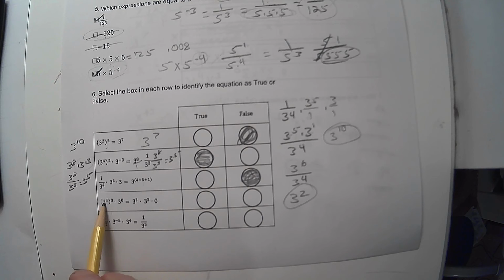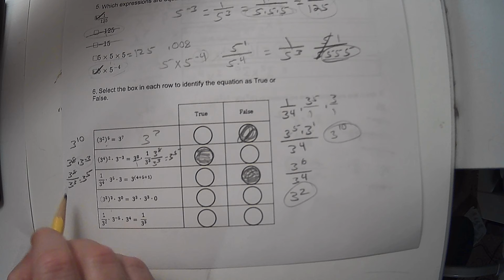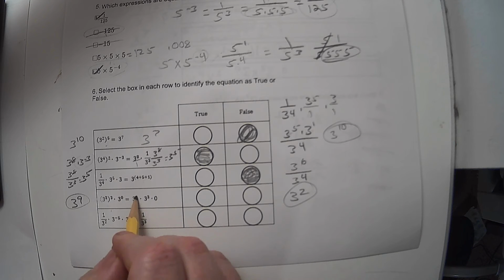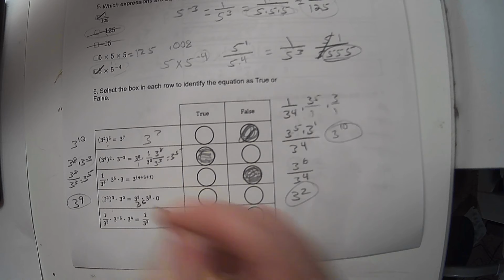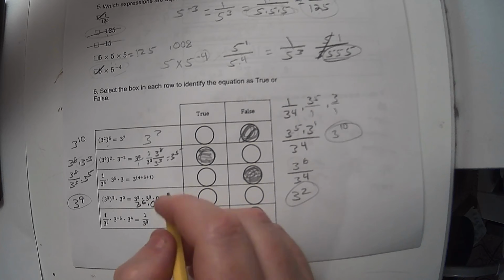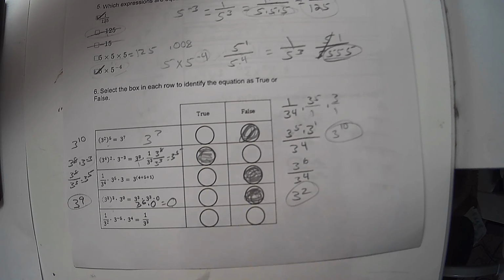Alright. Over here, I think we can save some space. We got 3 to the 3rd to the 3rd. I've got a parentheses. And you need to multiply those numbers. So we got 3 to the 9th times 3 to the 0, which is 1. So I just have 3 to the 9th on the left. Alright. On the right side, I've got 3 to the 3rd times 3 to the 3rd. They're side by side or separated. That gives me 3 to the 6th times 0. Well, anything multiplied by 0 equals 0. So 3 to the 9th is not equal to 0, so that one is going to be false.